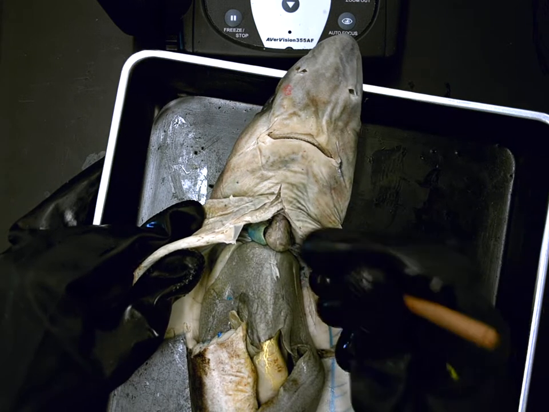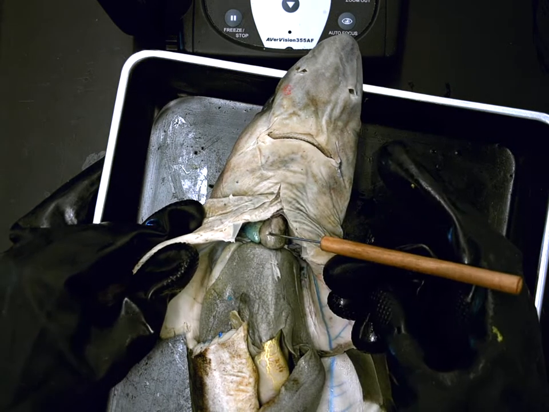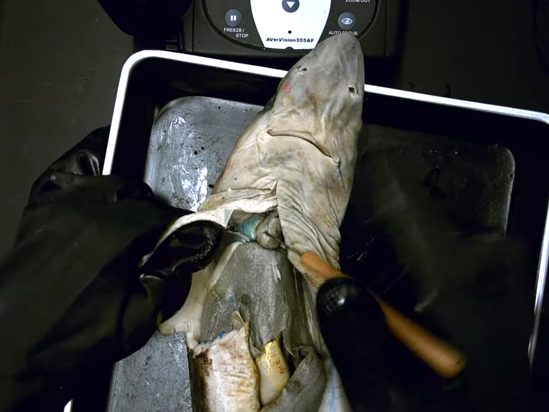Excellent. If I were to stab in here, Marilla, what is this organ? That's the heart. Function of the heart? Pumps blood. Excellent.